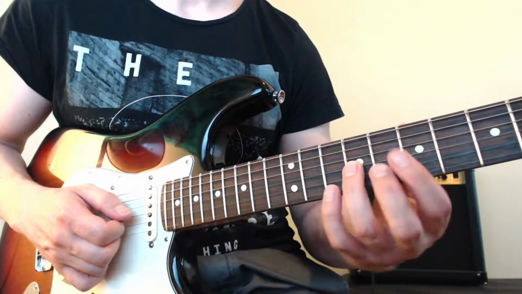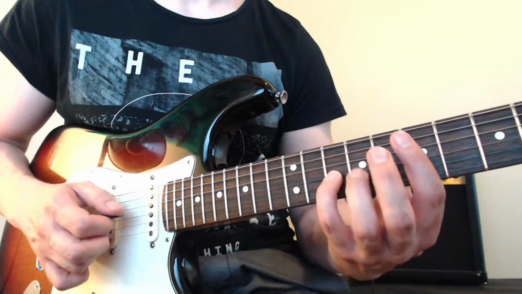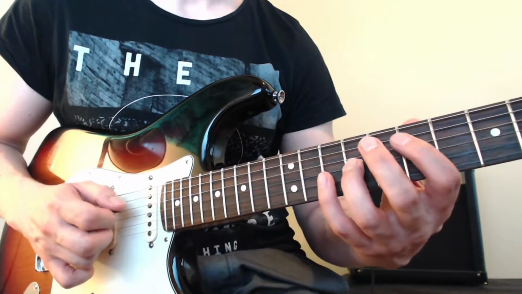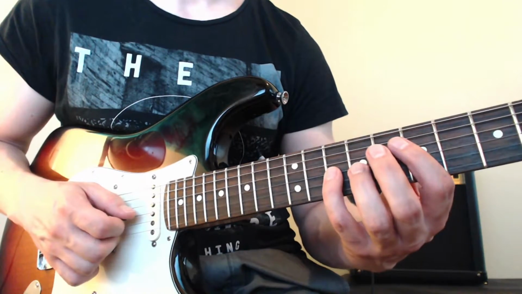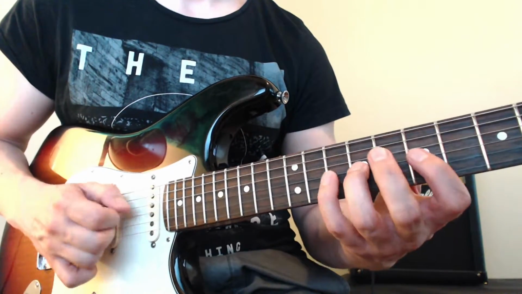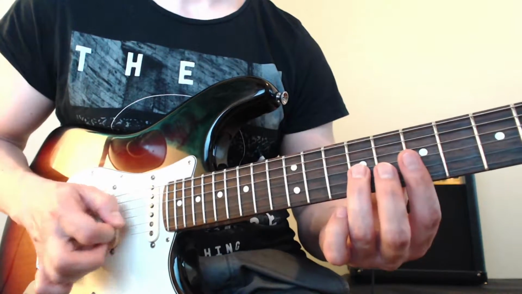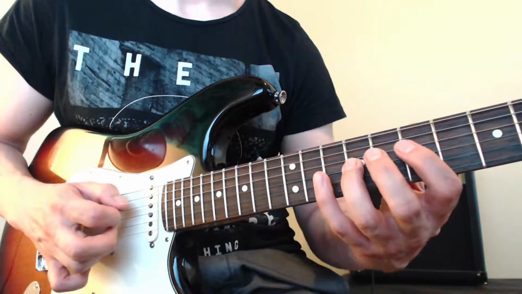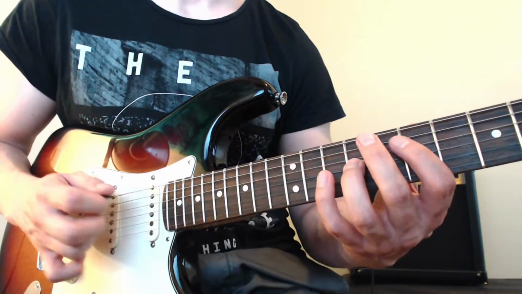Okay. And then we go on to the next note in the loop, this the third note, and we go 3, 4, 1, 2, 3, and this one starts on a downstroke. And the last one starts on an upstroke, and we go 4, 1, 2, 3, 4, 1, 2, 3, 4.